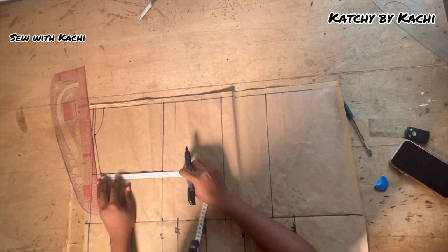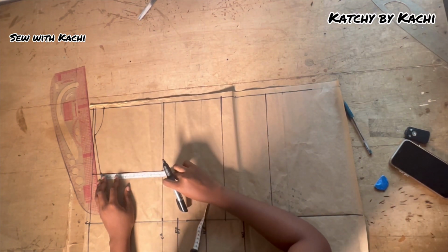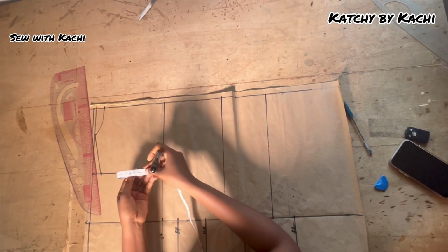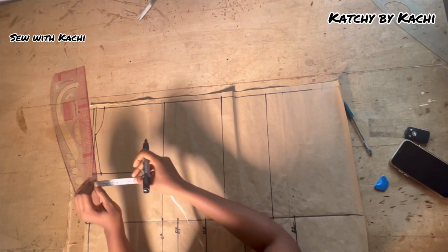To get your back off from here to here, measure and divide into 2. We have 7.25. And when you fold your tape rule this way, you're going to get the midpoint, which is this.